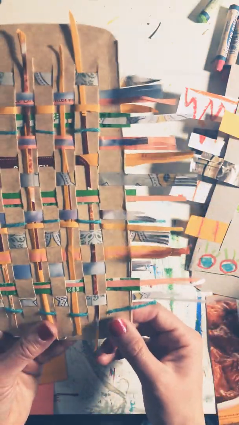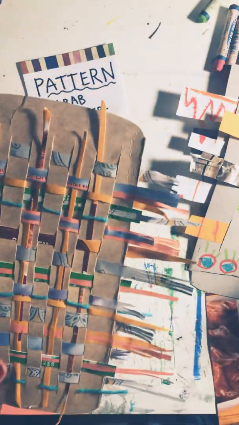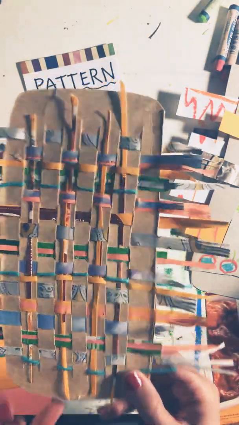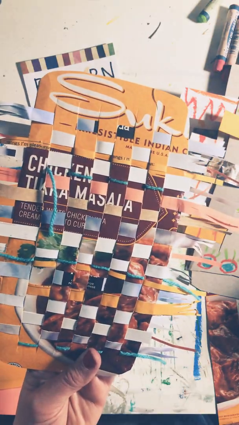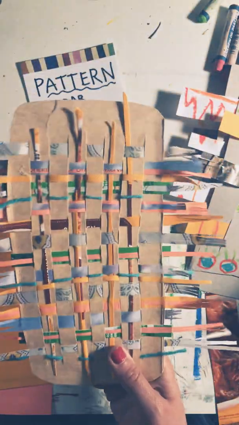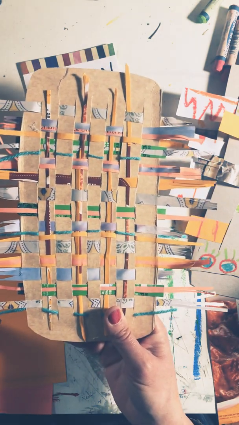Maybe my fourth graders, I'll tell you the yarn's a little bit trickier to use in this cardboard, but if you do have some scraps of yarn or fabric, you can give it a try. Just use what you have around the house, and you can see again, this is just a piece of cardboard from a chicken tikka masala box, and the paper was just scraps of paper I had around the house.